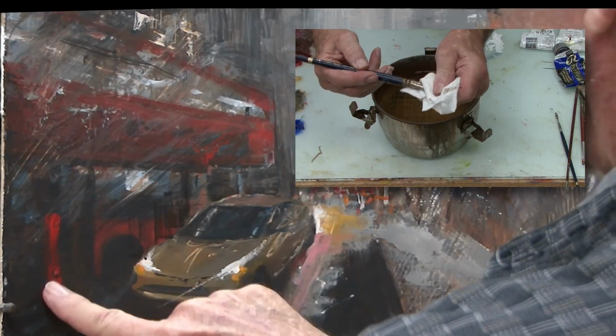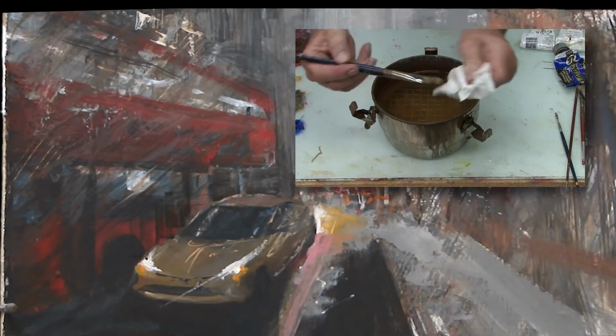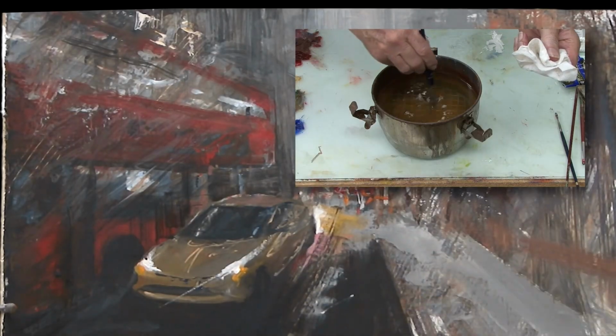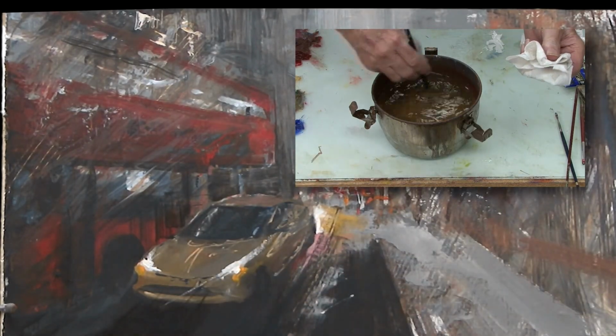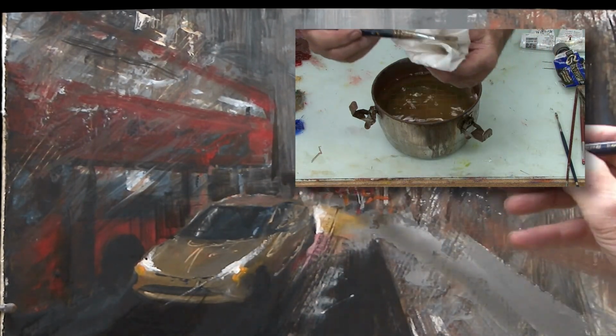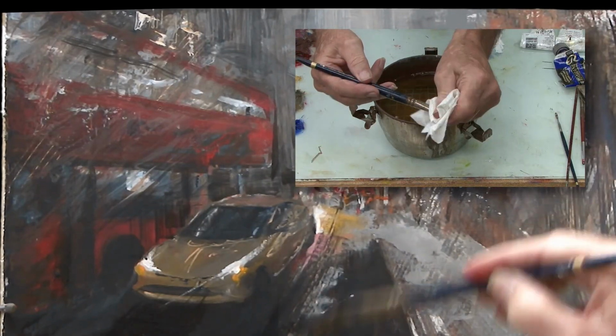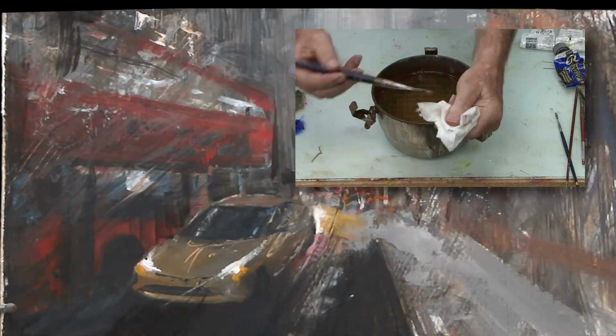And you have to do this before every color change. Clean your brush really good and then dry it. Clean it again and then dry it. Now it's ready to use. You have to do this between every color change.